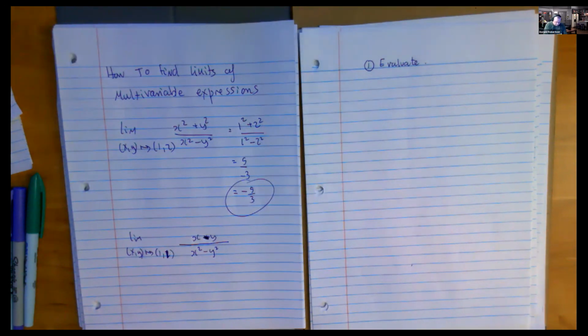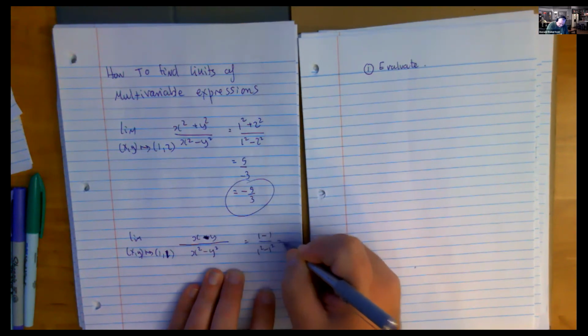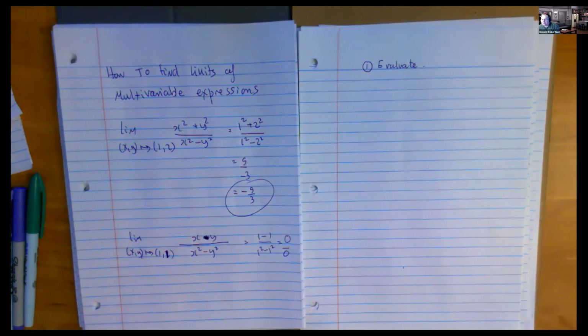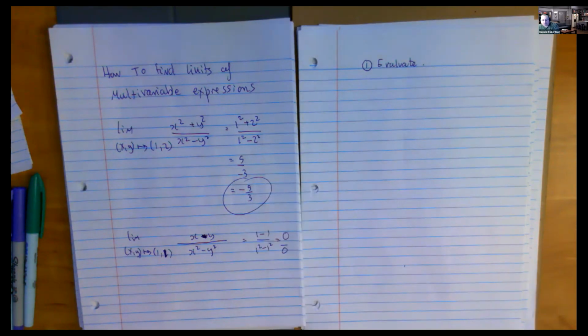Right, now if I try to evaluate it, won't I get 1 take away 1 over 1 squared take away 1 squared? Won't I get the dreaded indeterminate form? Agreed? Here's the big problem. L'Hopital has left the building. You can't use it. How do you differentiate x minus y or x squared minus y squared? Now, you may come up with quite creative ways of doing that, but none of them work.